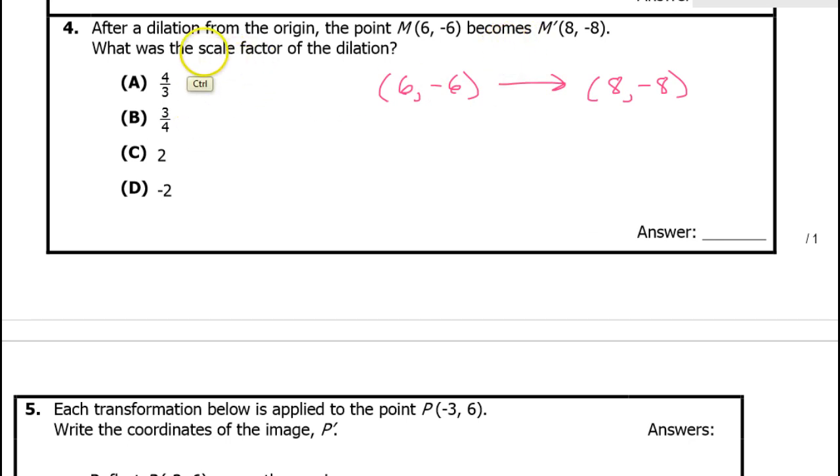So let's call the scale factor k. I like to use the variable k to represent the scale factor. So when you do a dilation, you take the original point and multiply it by the scale factor, and that should give you the new point. So just look at the x value, for example.